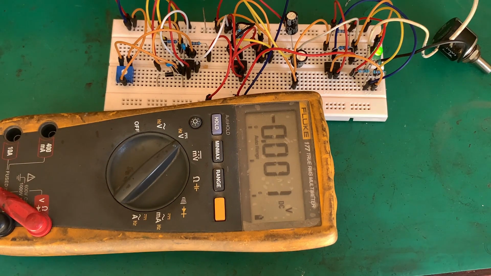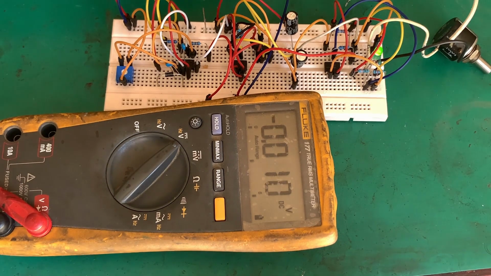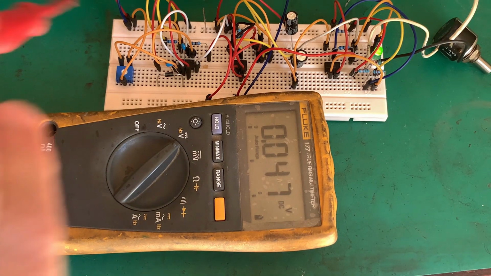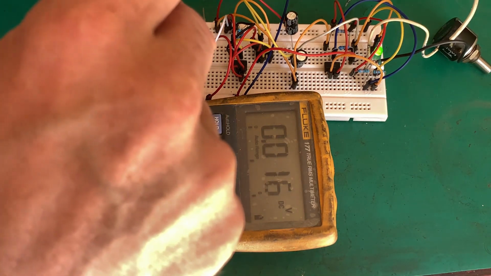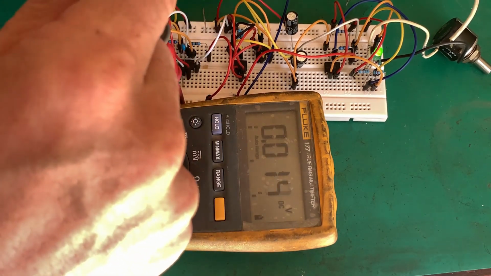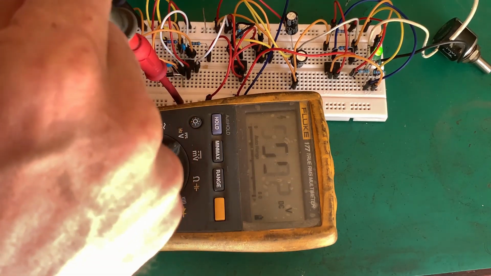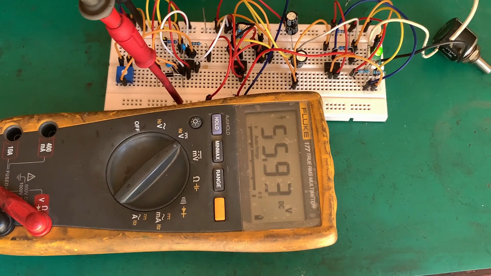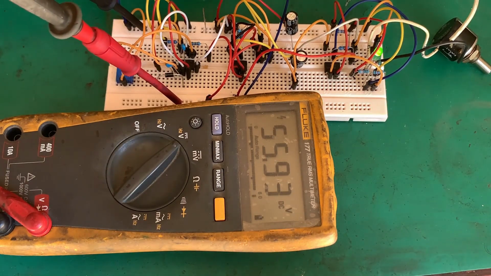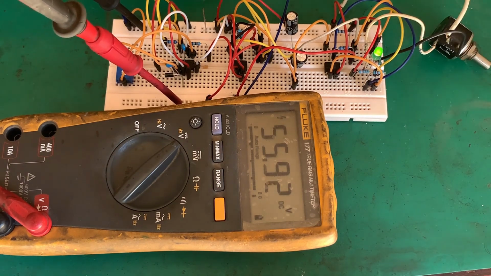Well, trust me, I'm sitting at 56 volts, and I can show you that. Let's measure 56 volts. Okay, I'm going to start turning it down, and we'll see when this LED switches off.